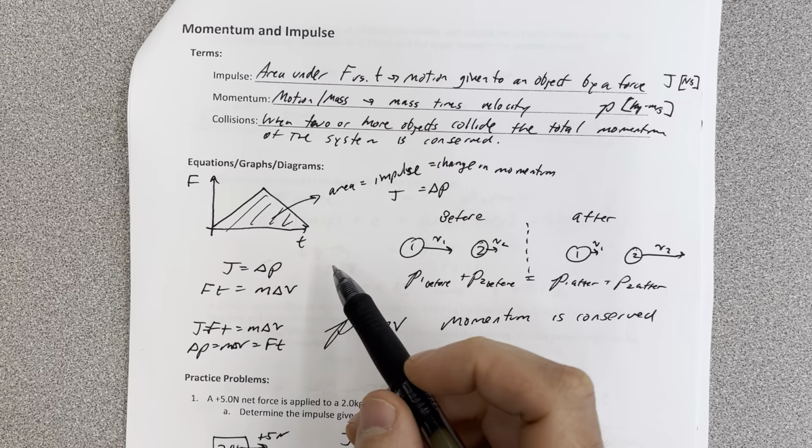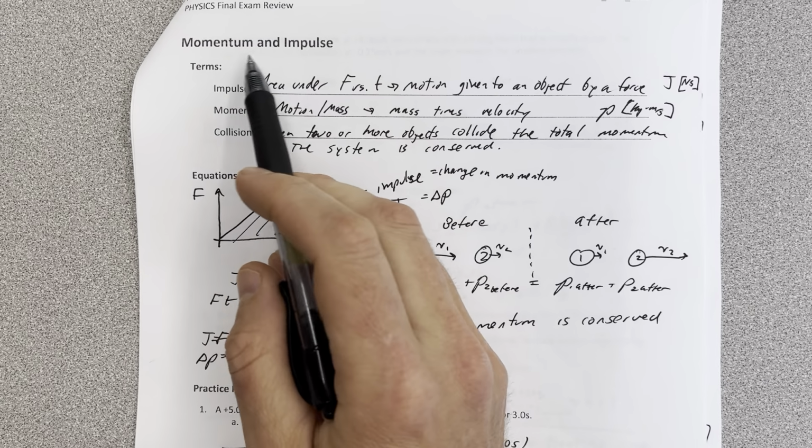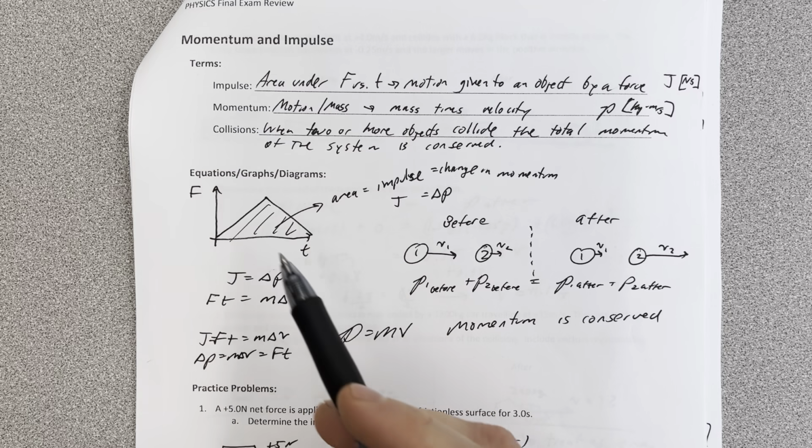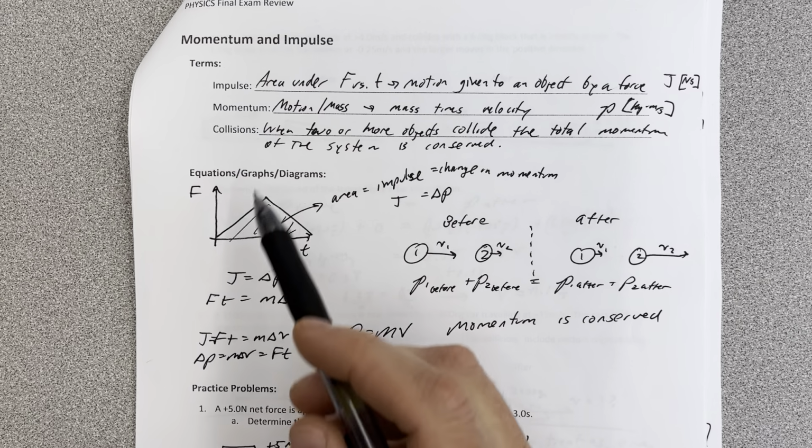So we left off on momentum and impulse. I said I was going to write these up and then talk about them, so let's jump into it. Momentum and impulse. I guess the big thing to remember here is really two things.